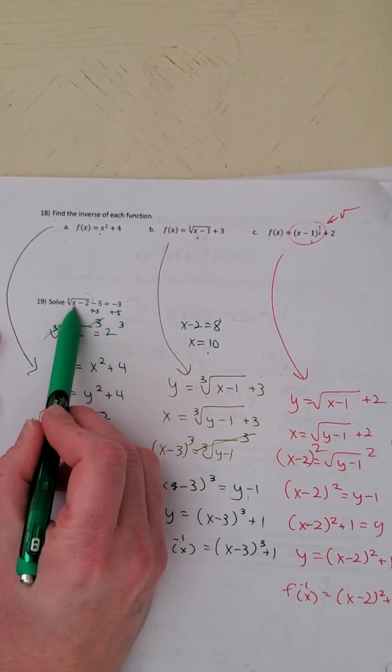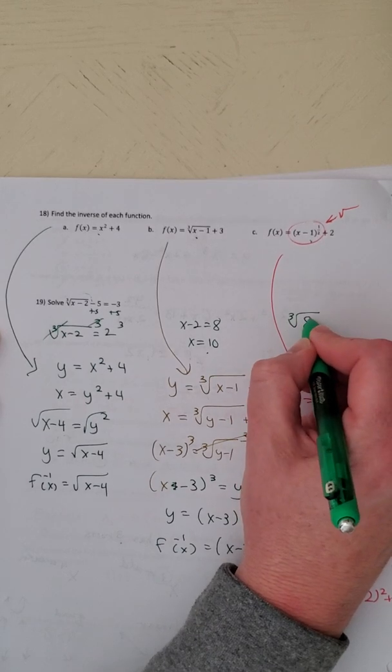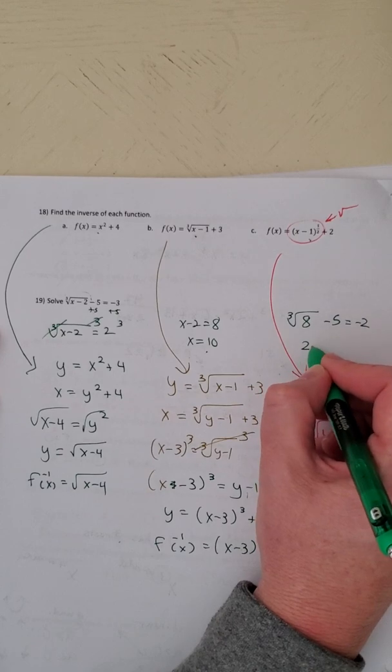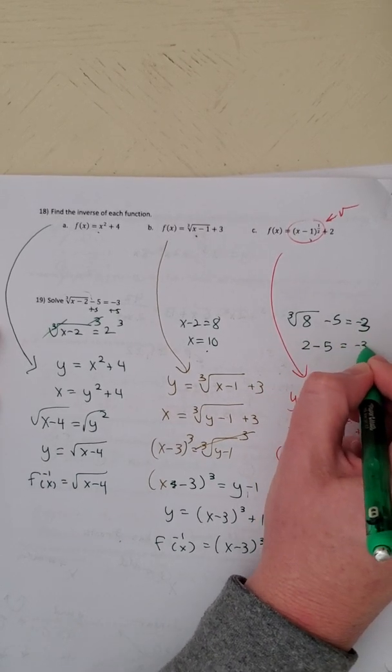If you plug in 10 under the radical, you're going to get the cube root of 10 minus 2, which is 8, minus 5 equals negative 3. Cube root of 8 is 2. 2 minus 5, whoops, this should be a 3, my bad, equals negative 3, and that is true.